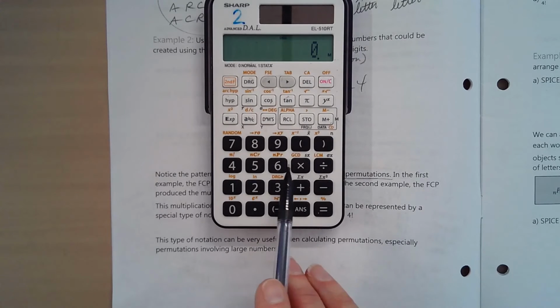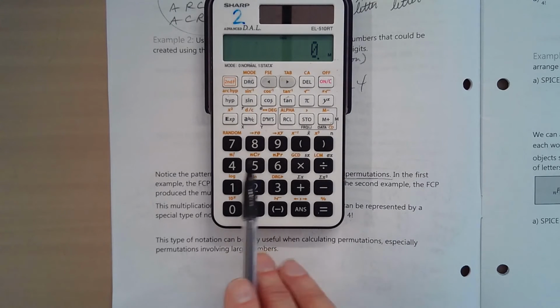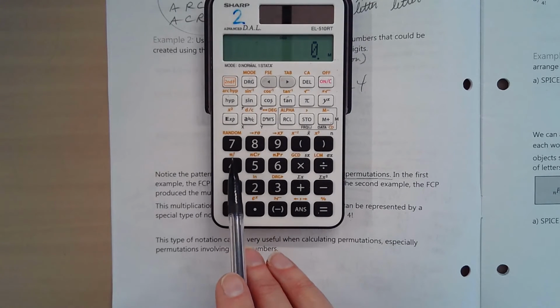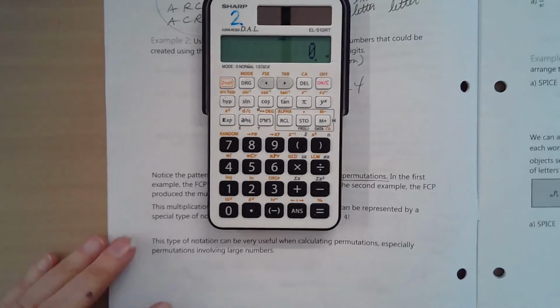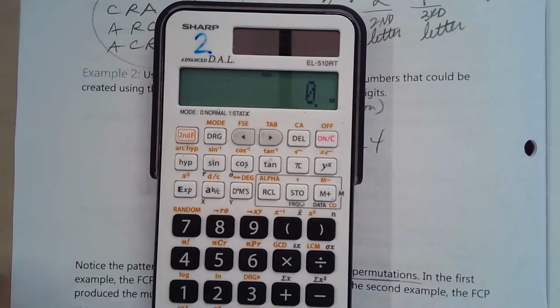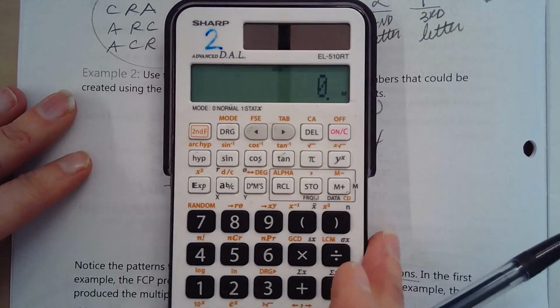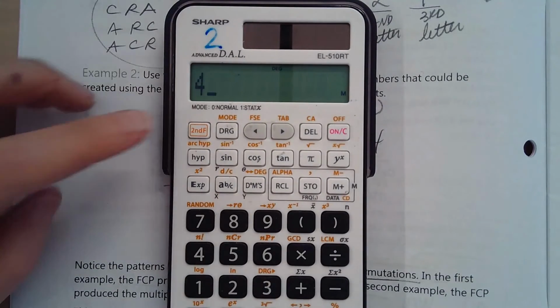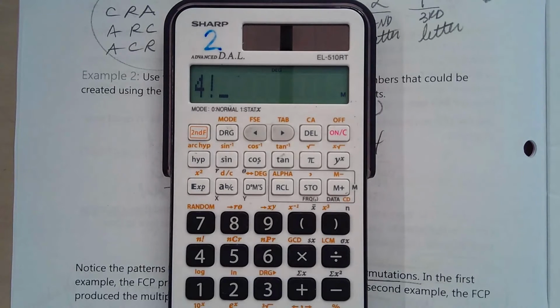Okay, so if you find, you might have just the exclamation mark, but chances are you're going to have, like I do, n exclamation right here. So I would do 4, second row, like that, and you get your exclamation mark, and it'll give you 24, okay? It's probably going to be close to the other buttons you'll be using.